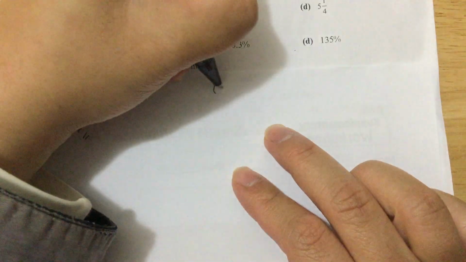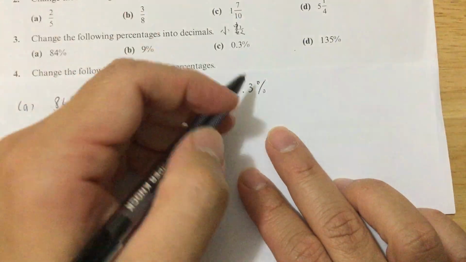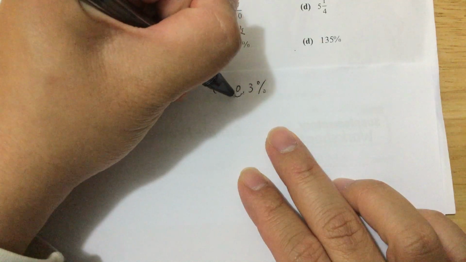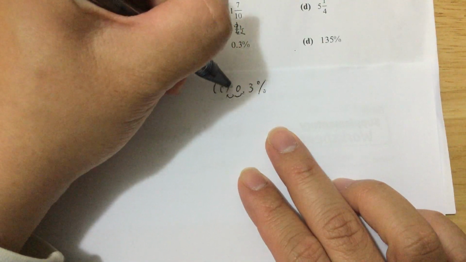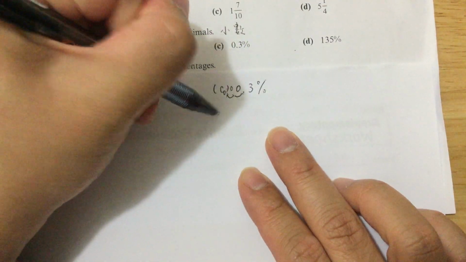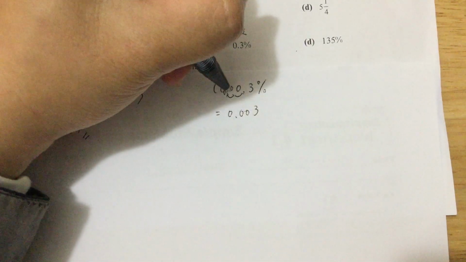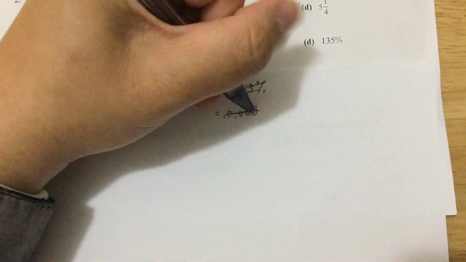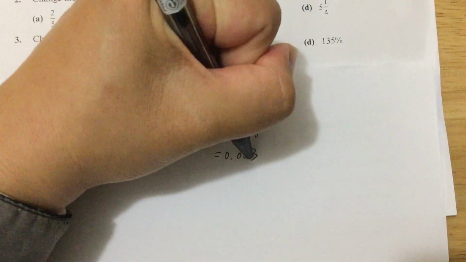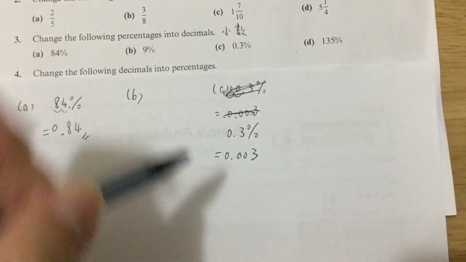And for part C, you will see 0.3%. So what you are going to do is move the point one time and then another 2 times. But you will see there is nothing here, so you add 0 and 0. So the answer is 0.003. So just write down 0.3% equals 0.003 immediately. You must move the point 1 time and 2 times, and you will get the answer like this.